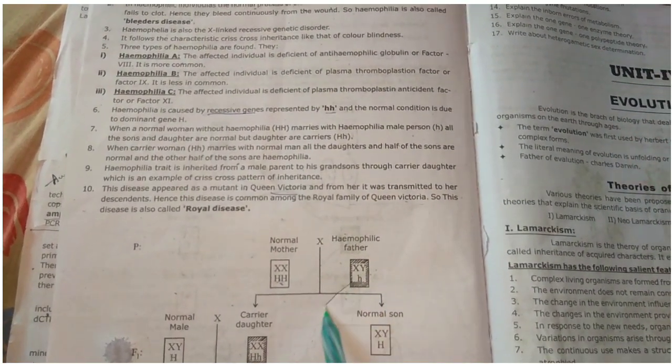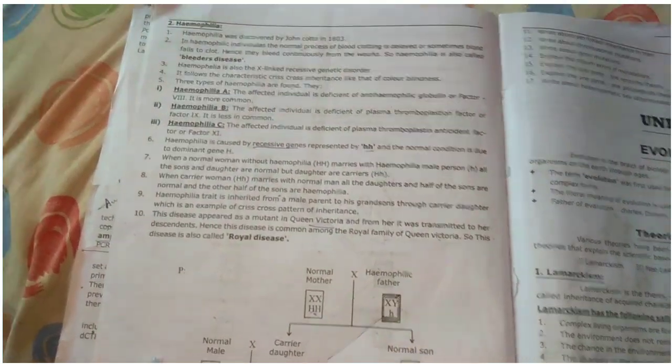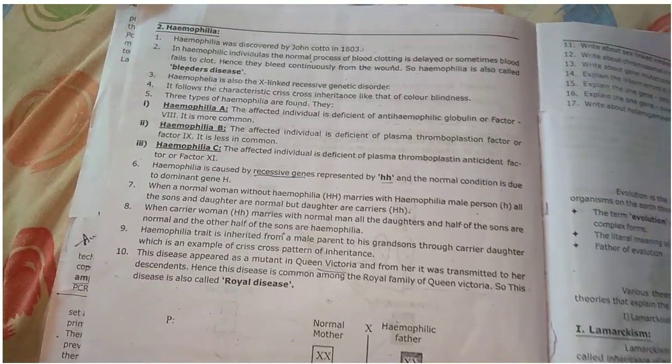So she is the carrier of that recessive gene which causes the hemophilic character.